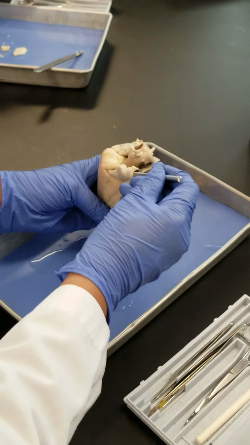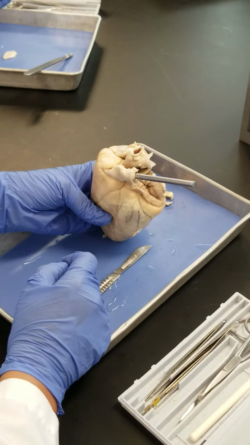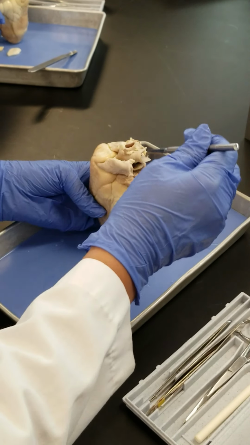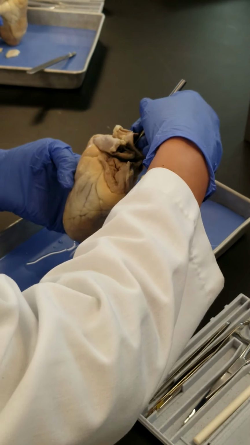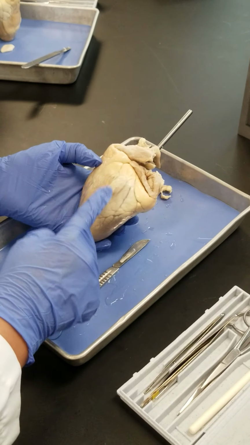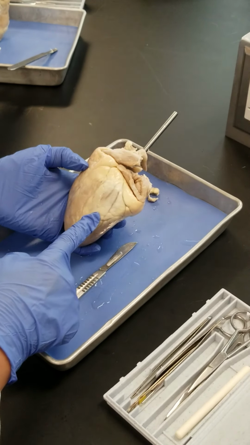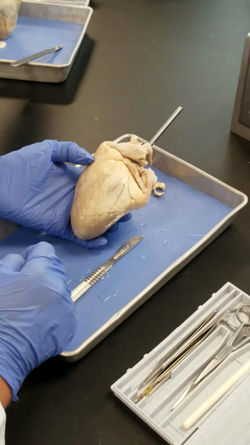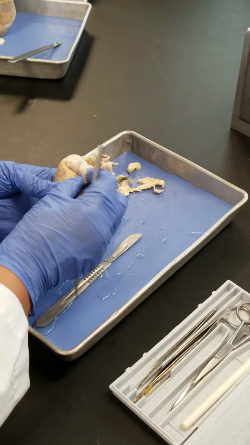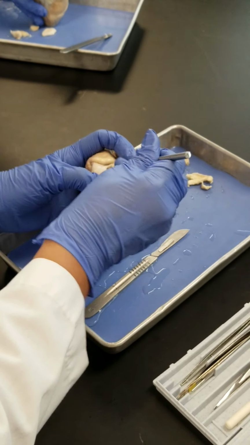Now behind this pulmonary trunk, you see another artery. What should it be? Aorta. When you put this probe inside and you continue that, you see that it's coming out of the left ventricle, right? And you can see the direction of that here, right? It's coming out of the left ventricle. That is the aorta.